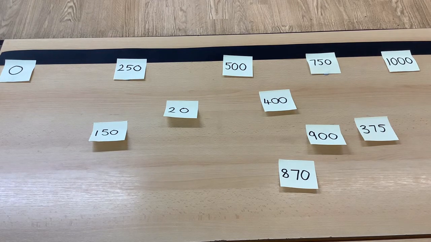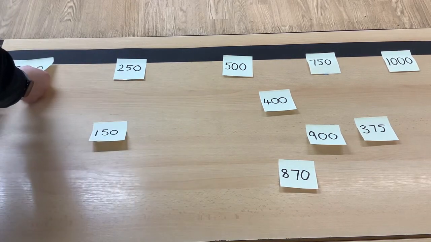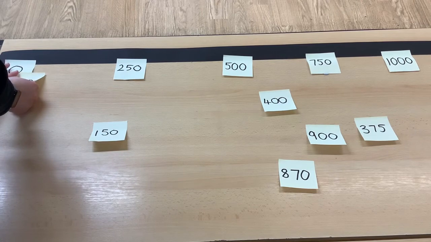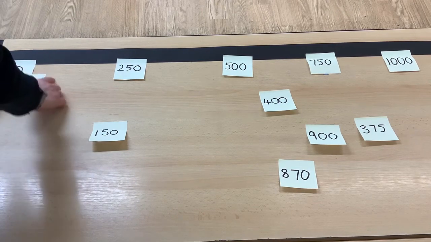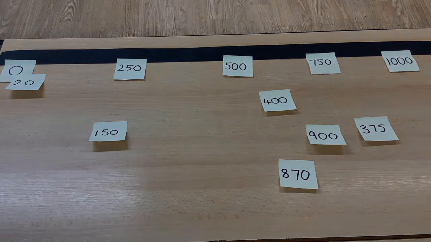I know that 20 is very, very close to 0. So I'm going to put the 20 as close to 0 as I can. Now I've put the 20 underneath just so that I can get it even closer.